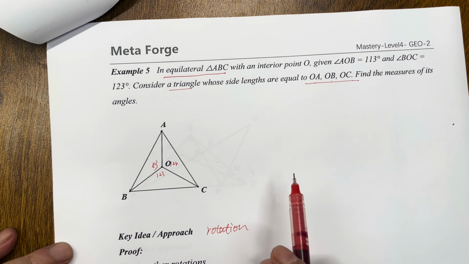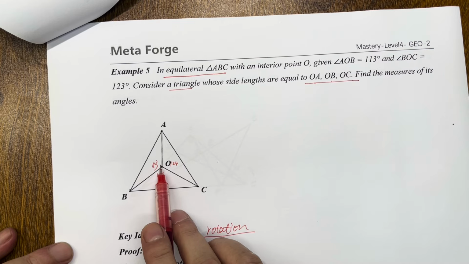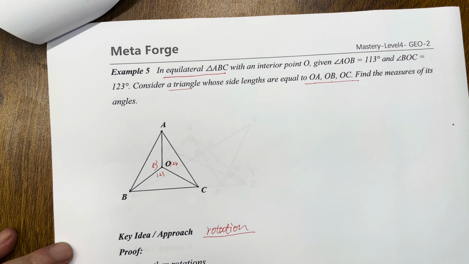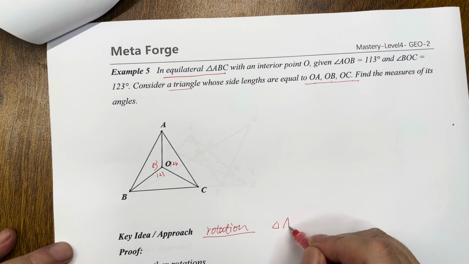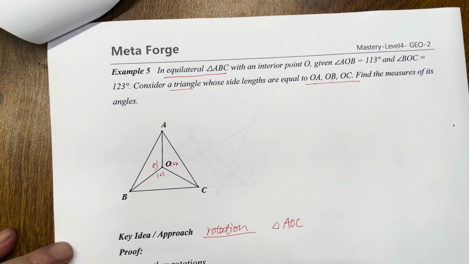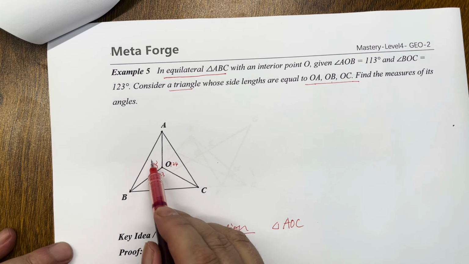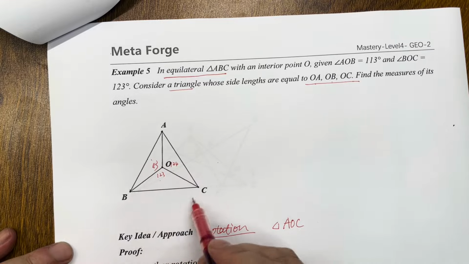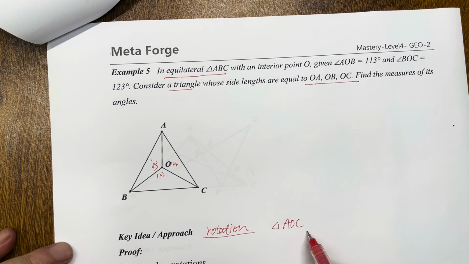If you meet this kind of scenario, you can think about rotation. I rotate the triangle AOC. You can rotate any other two triangles, AOB or BOC, to reach the same result.